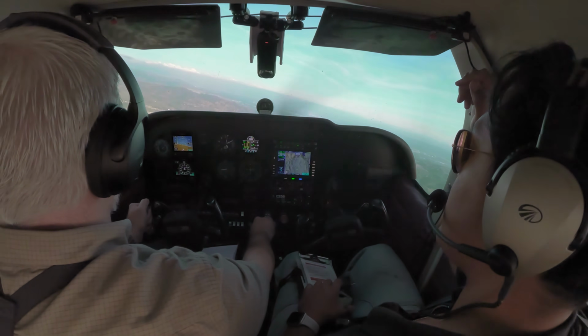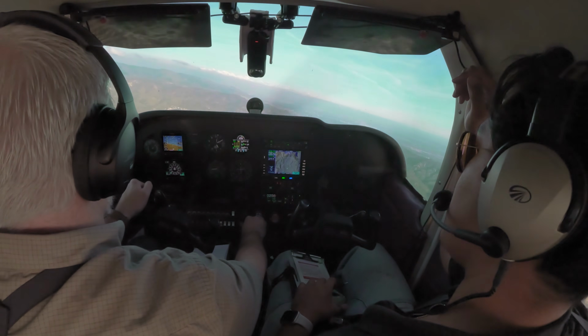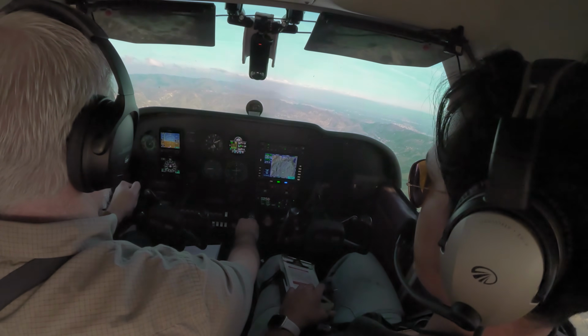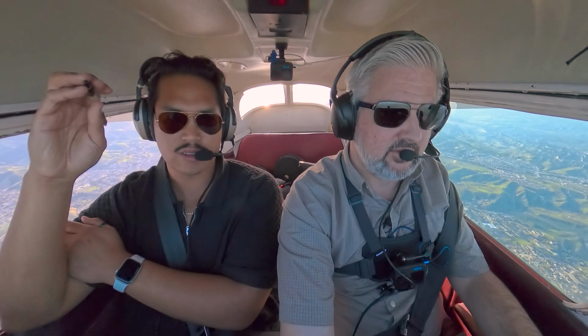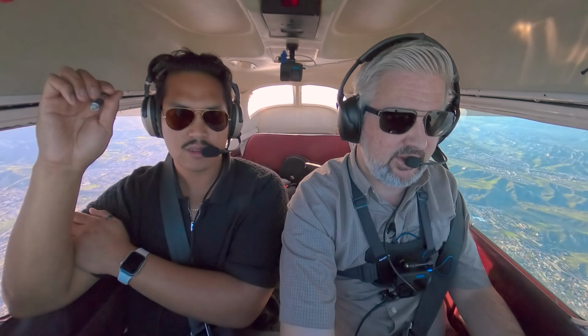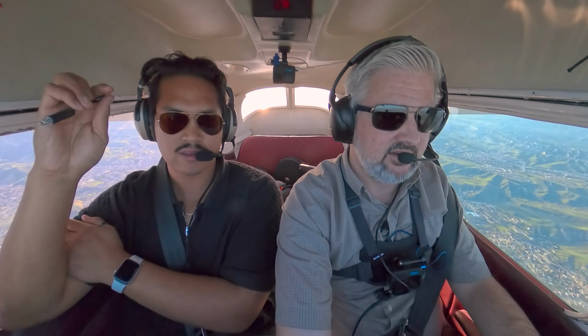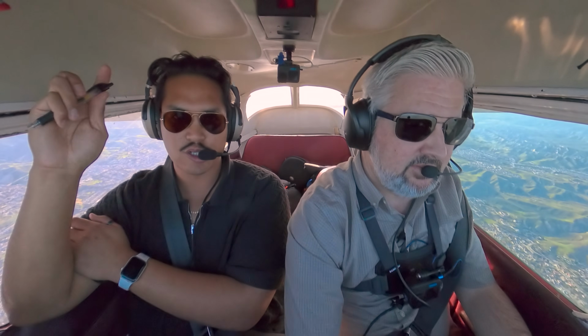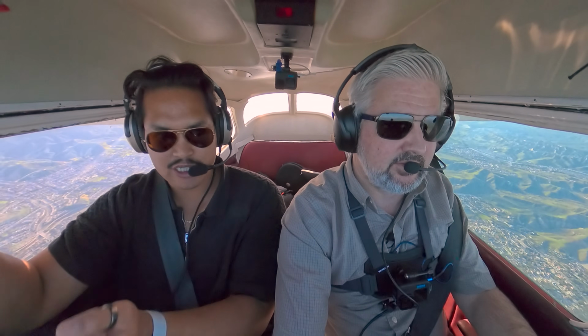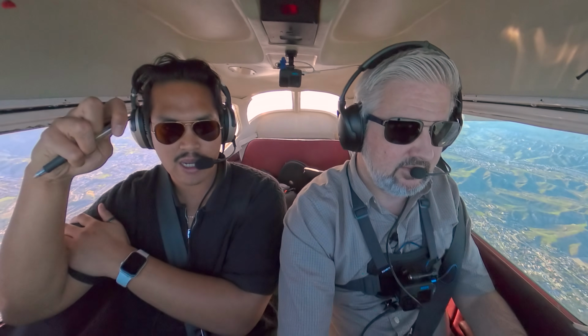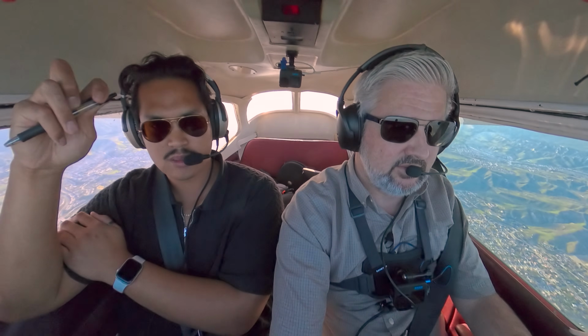Try increasing your airspeed now to 60 miles per hour. And try to hold 60. Very nice. So that time I'm kind of doing pitch and power at the same time. Yeah. That's fine. And then a little trim. Good. You're learning the relationship between the two, between pitch and power, airspeed and altitude.